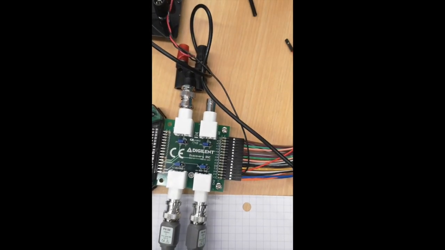So now Anais is going to describe our waveforms. Here she is. Hi.